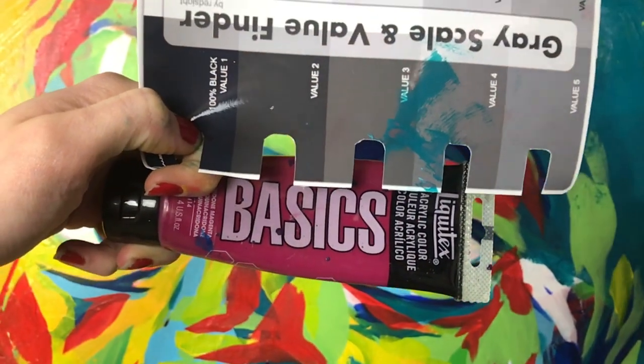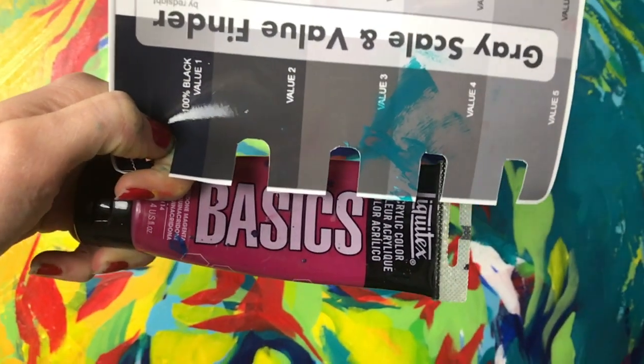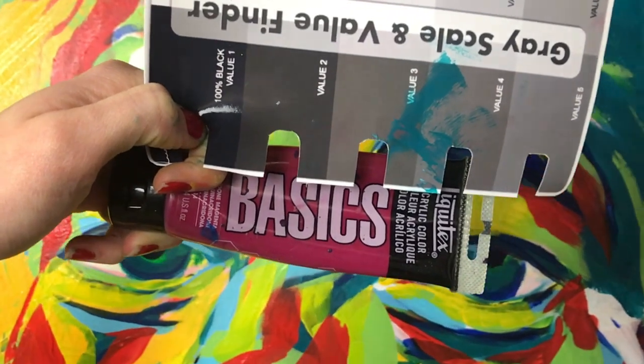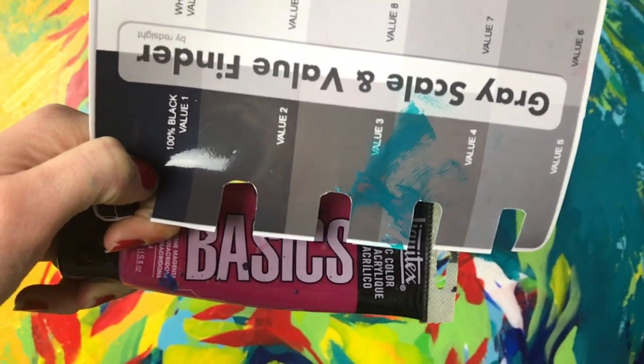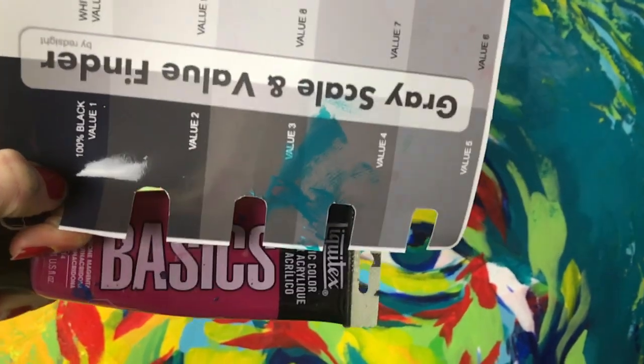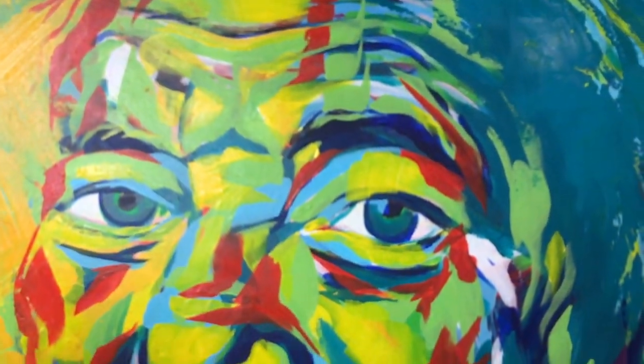So this is a darker color, but it's not a super dark value, as you can see. I wouldn't put it next to the black. I wouldn't put it next to value 2, probably a value 3. Excuse the paint that I already got on this thing. I was hoping to not get paint on it, but you know, just how it is.